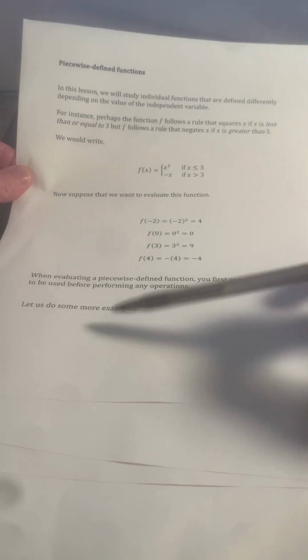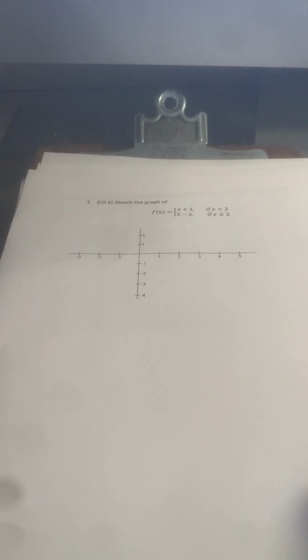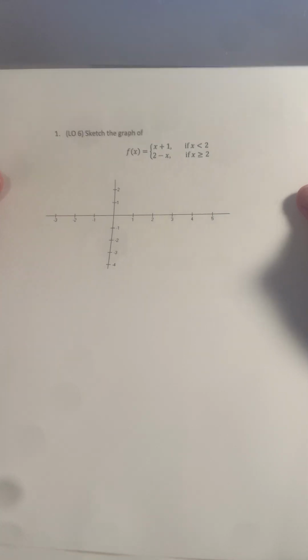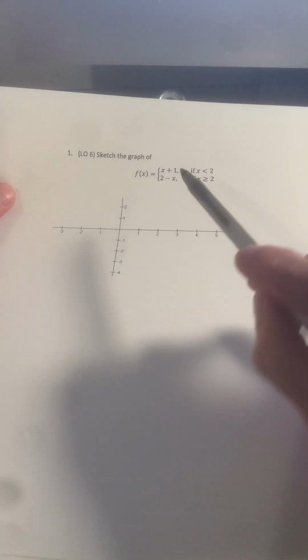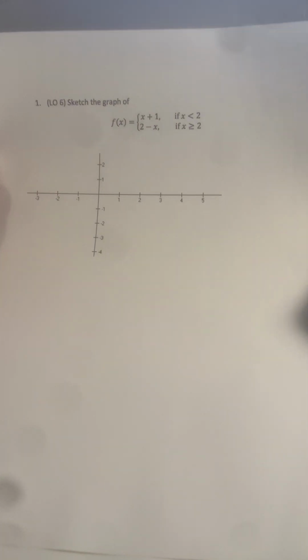Let's do some more examples. Let's say we want to sketch the graph of this piecewise defined function. Notice that the different pieces, they are linear. We're familiar with both of those graphs. They are lines, of course. We're going to use the first rule if x is strictly less than 2. We're going to use the second rule if x is greater than or equal to 2. What you want to do in this situation, most likely, is graph both of these lines separately, and then we'll put them together in the next step.